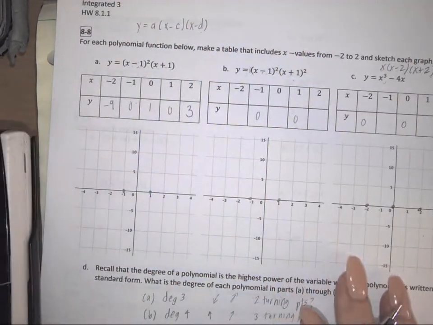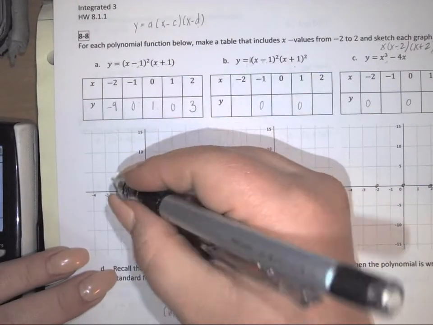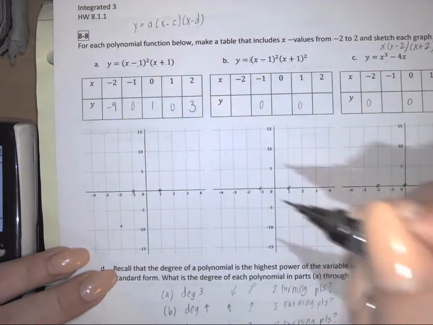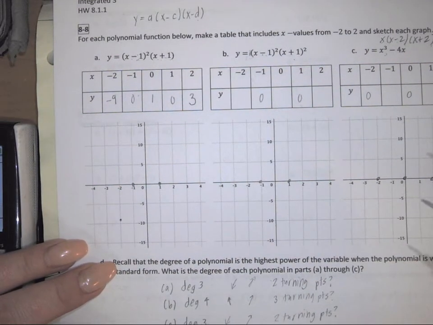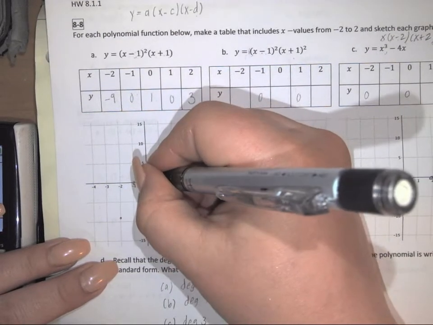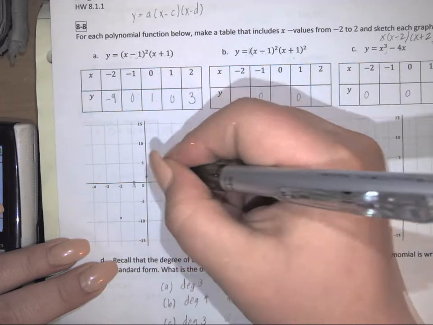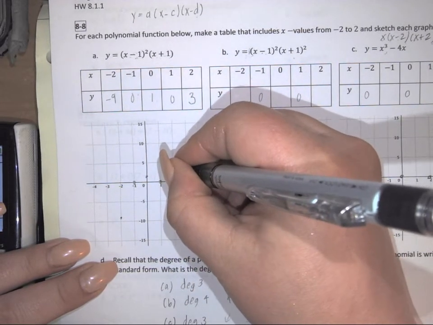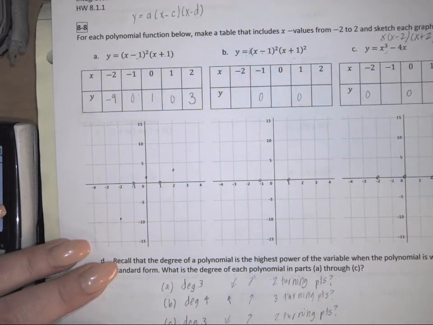Okay, and then we can plot those. Negative 2 is negative 9, so it's here. And 0, 1 is here. And then 2, 3 is here.